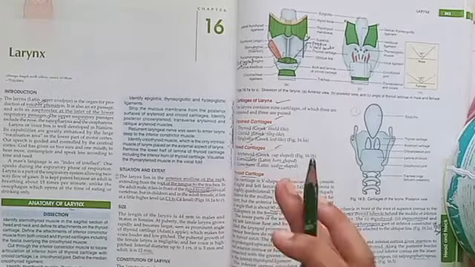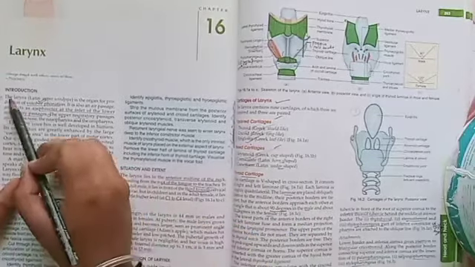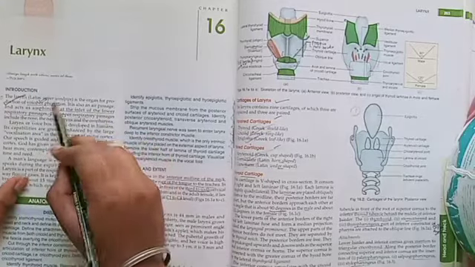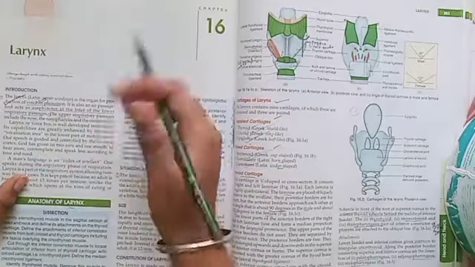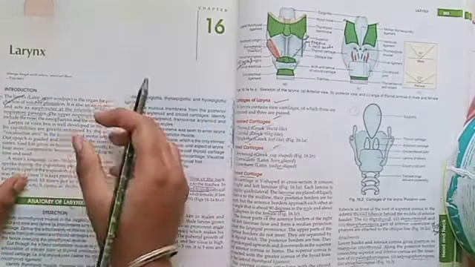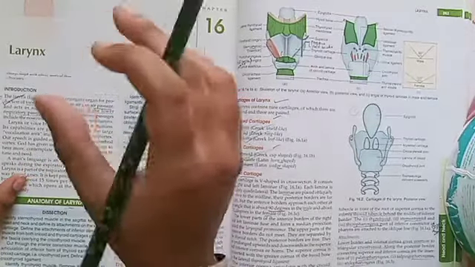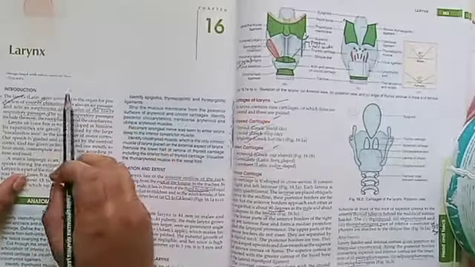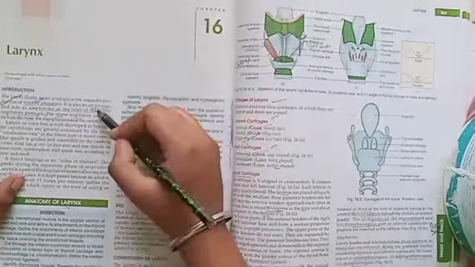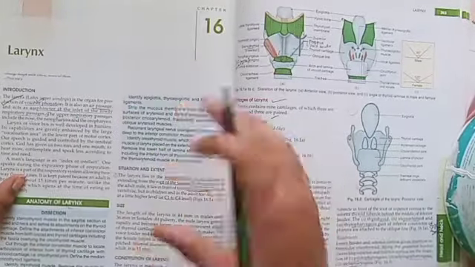So we discuss the larynx. What is the larynx? The larynx is the organ of voice production, or phonation. It is a passage through which air passes. More often than not the larynx is open and the pharynx is closed, because it is the organ of the respiratory passage.